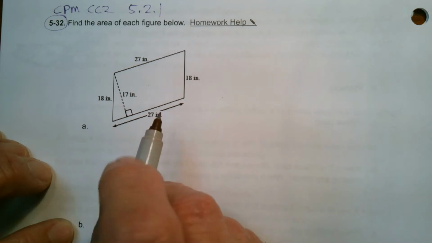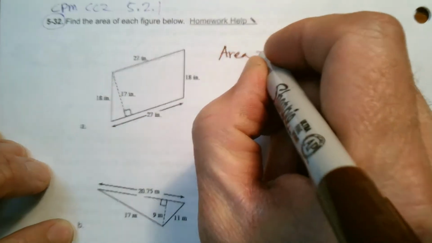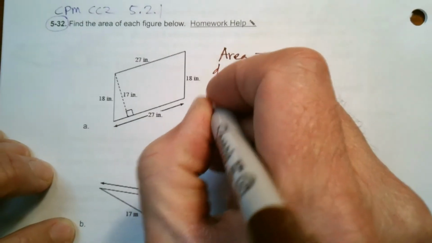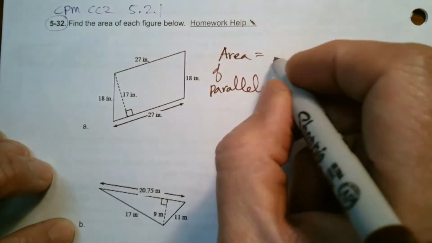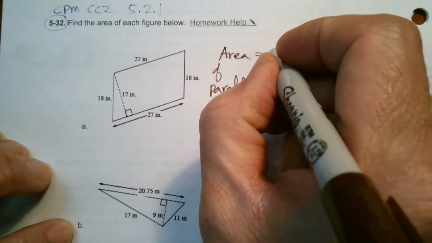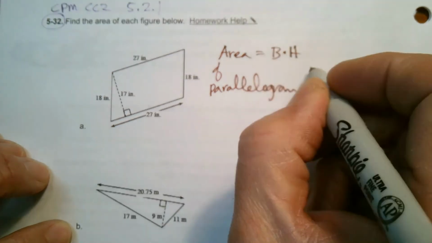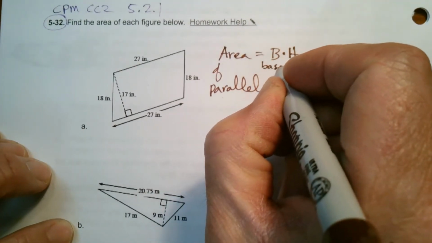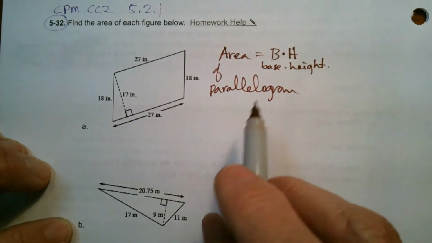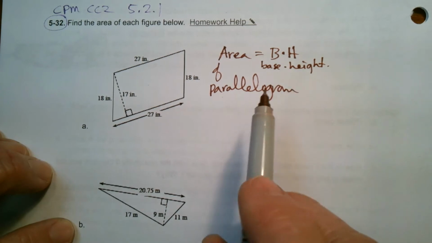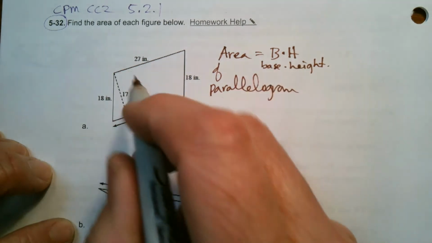So how do you find the area? Area of a parallelogram is equal to always the base times the height. Base times the height. It's kind of like length and width with a rectangle, but length and width is specific to dimensions of a rectangle. So this we call base and height.